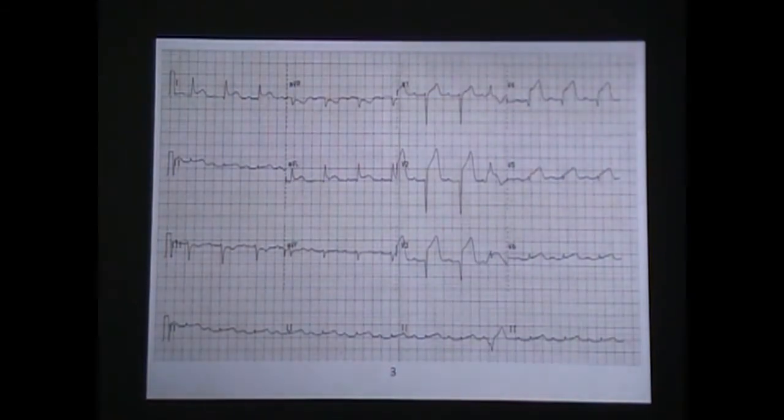Do I have any reciprocal changes here? Where would I look for reciprocal changes? Okay, here. And I got a little bit in 3, possibly. Yeah, I don't have a nice isoelectric line, so it's kind of hard to tell. I definitely don't have it in 2. Do I have a P with every QRS? Yes.